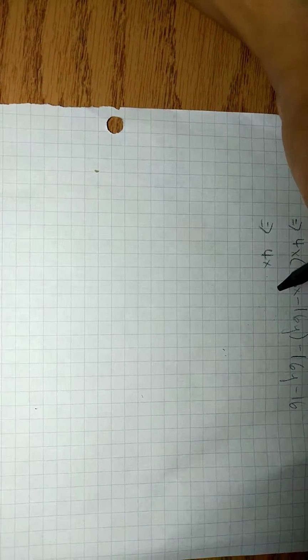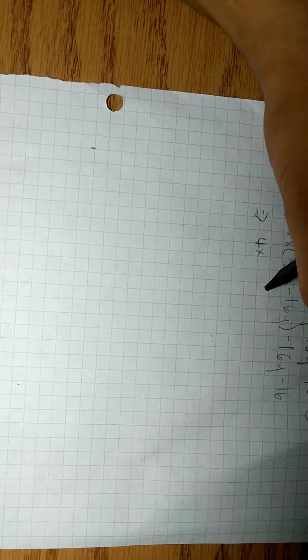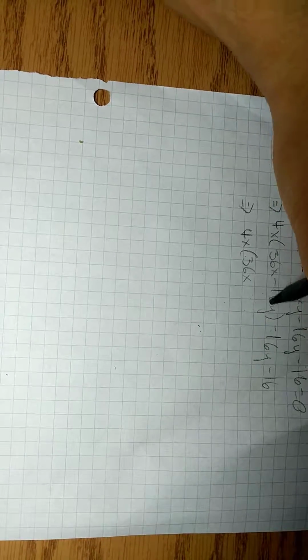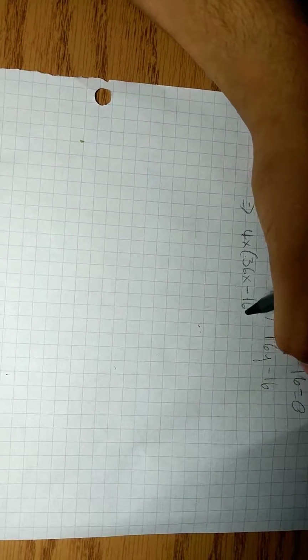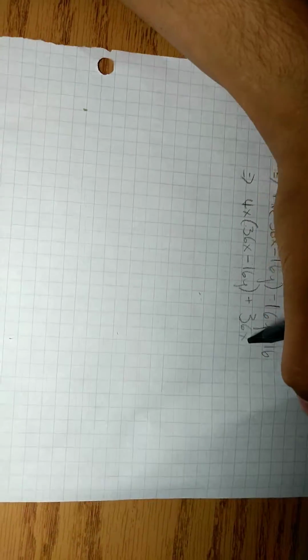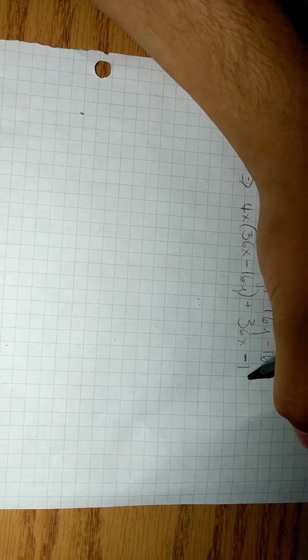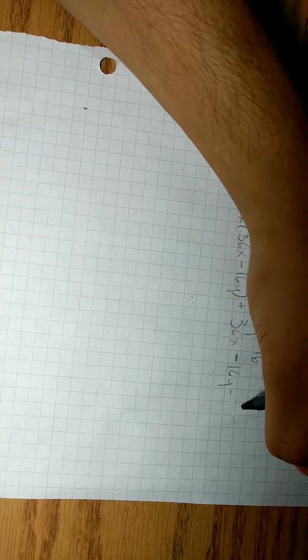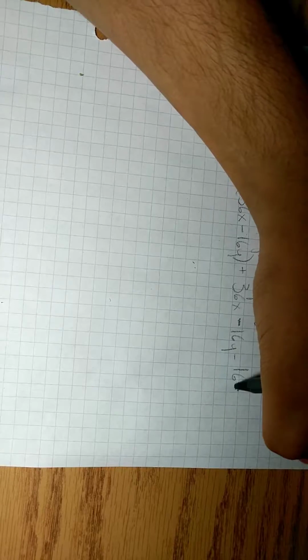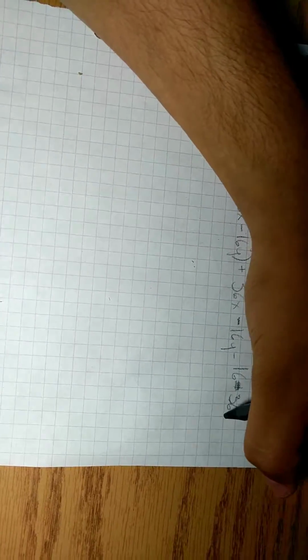So now I'm going to try and get things into a more useful equation. So I'm going to add 36x minus 16y minus 16, and then right here I'm going to subtract 36x.